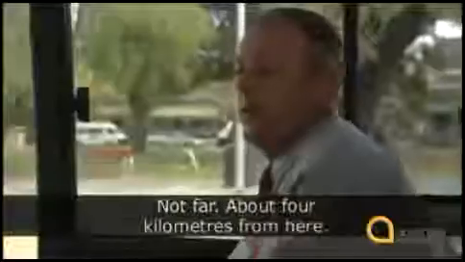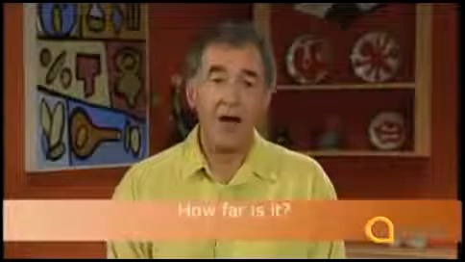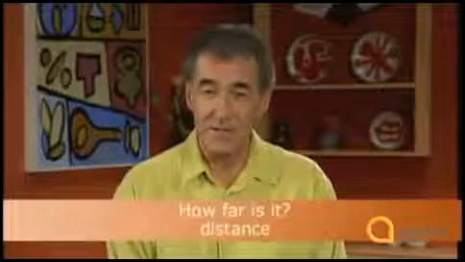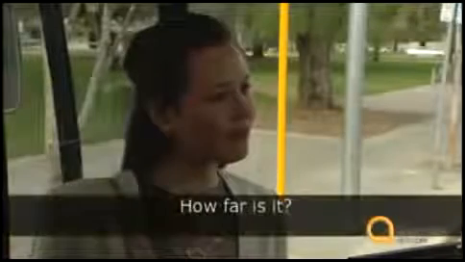How far is it? Not far, about 4 kilometres from here. The question is, how far is it? How far is asking about distance. How much distance is it from where we are now? So how long is about time, how far is about distance. Try asking how far is it with Anne. How far is it? And what does the bus driver say about how far it is?